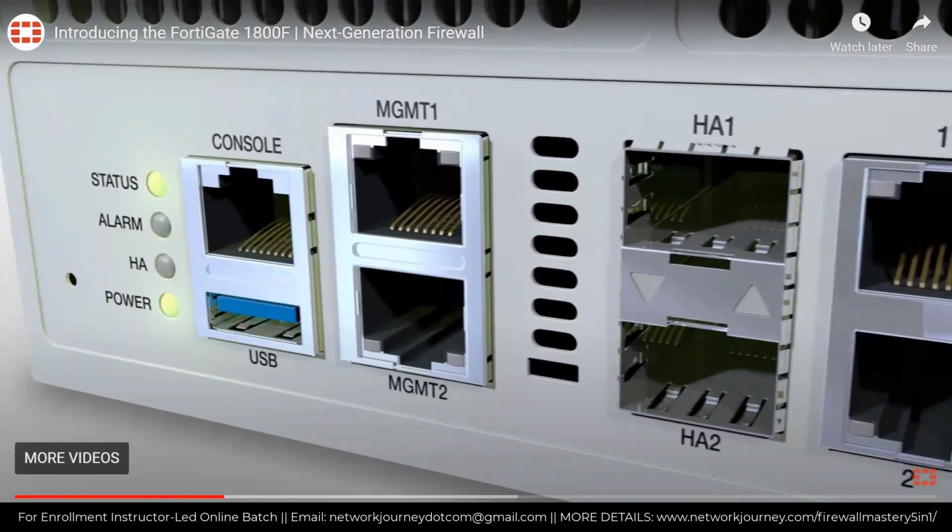Okay. All right. Now, the next one is called the management 1 and management 2. Okay. Now, by default, any FortiGate firewall comes with a default IP address of 192. If you guys want to write this down, you can.